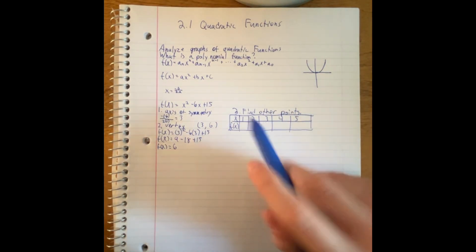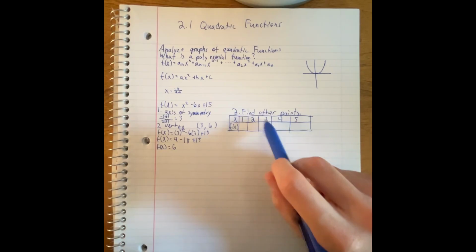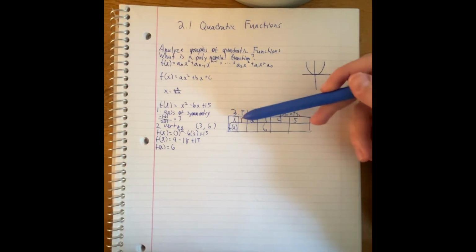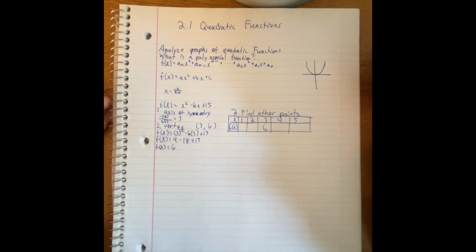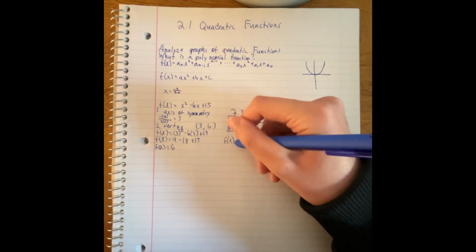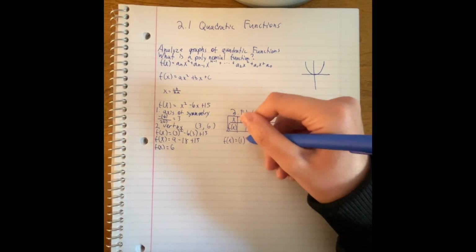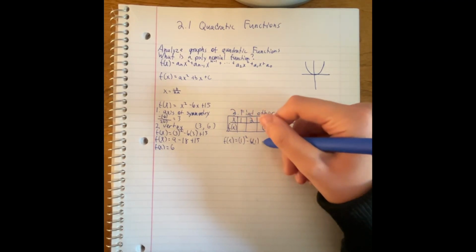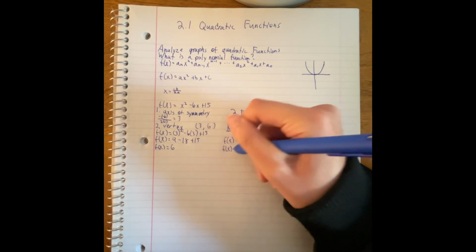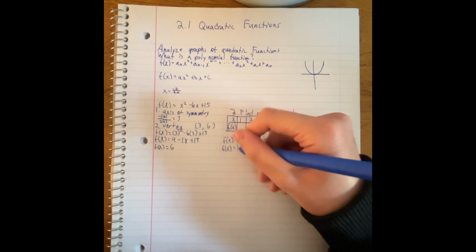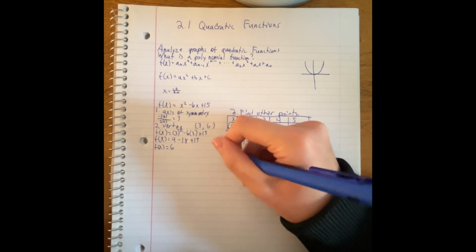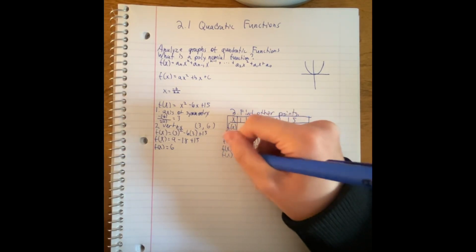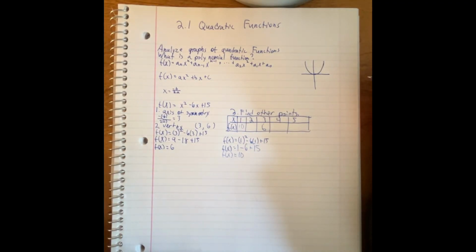So my vertex point, and then 2 after and 2 before. To find this, we're going to take our x values and plug it back into our formula, basically what we did for the vertex. This is going to be a little repetitive, but it's something we have to do. So f of x equals our x value here, squared minus 6 plus 15. So 1 minus 6 plus 15. So f of x is going to equal 10. So that's our other point.